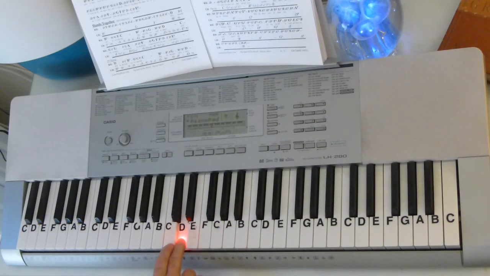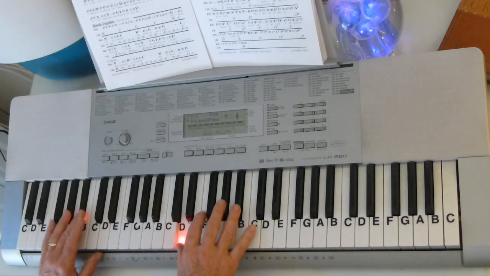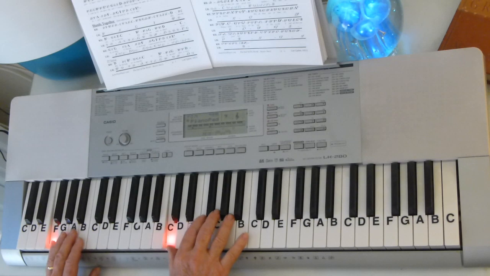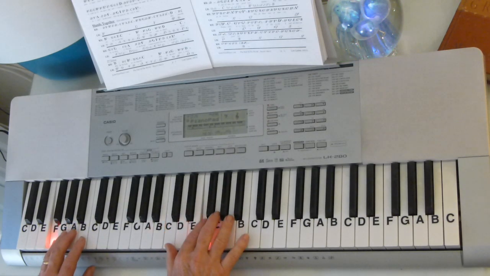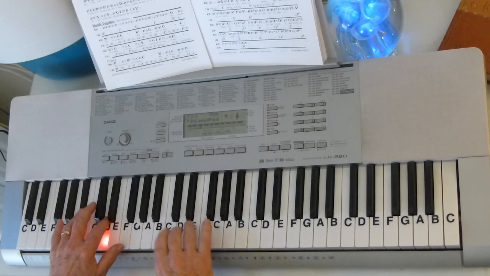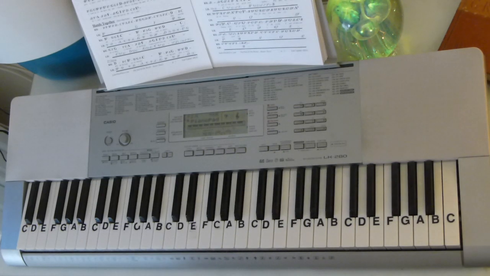And we go right into that D is the melody. So let me play that intro together and you can see how it fits together. We're right into the melody. So let's get that melody.